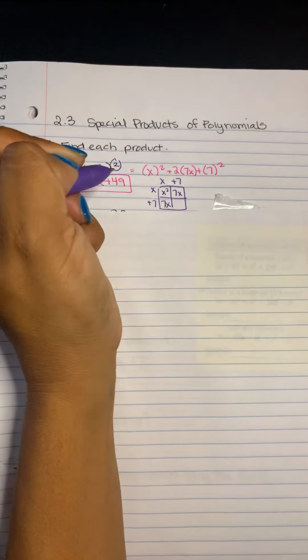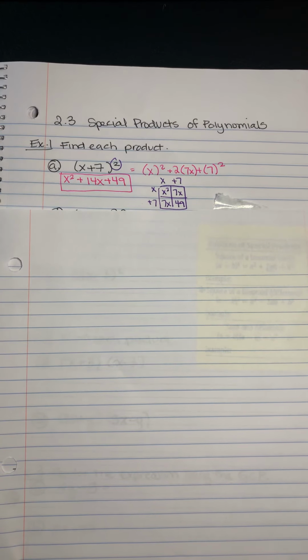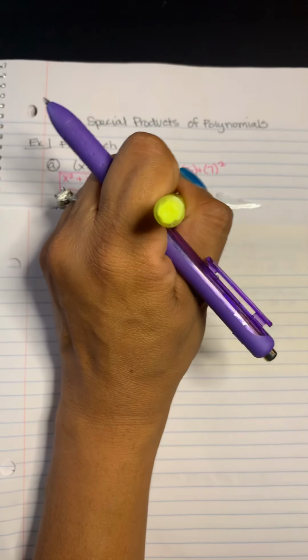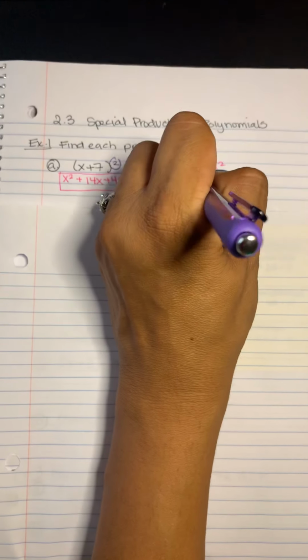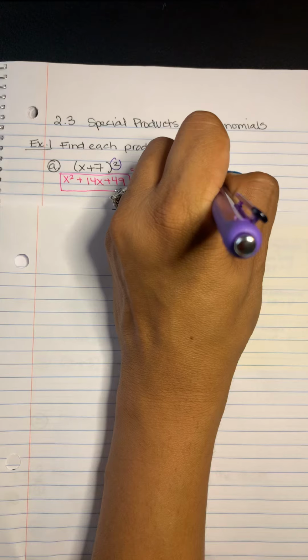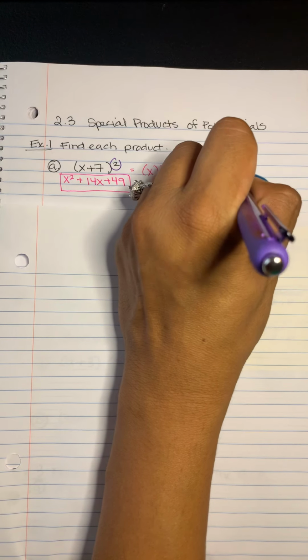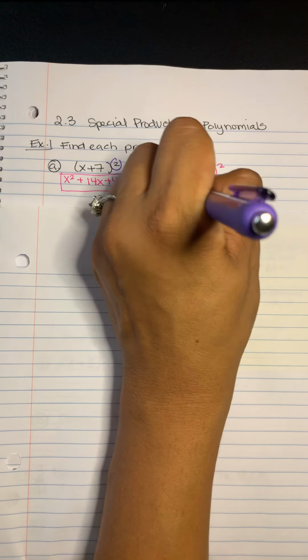You end up with x squared, 7x, 7x, and 49. Combine terms: 7x plus 7x is 14x. So x squared plus 14x plus 49. Isn't that what we got, students?